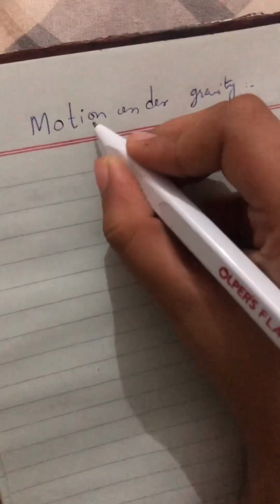Which is motion under gravity. Motion under gravity. What basically is meant by the motion under gravity?